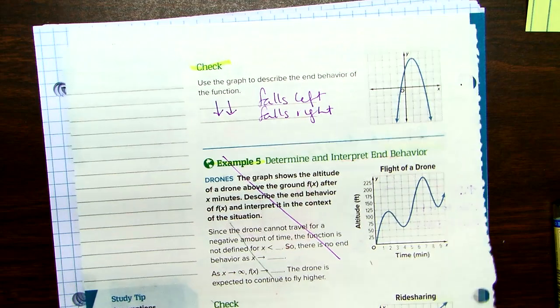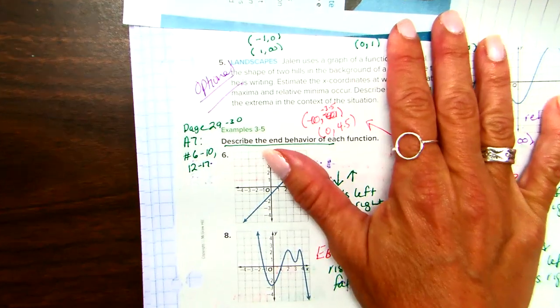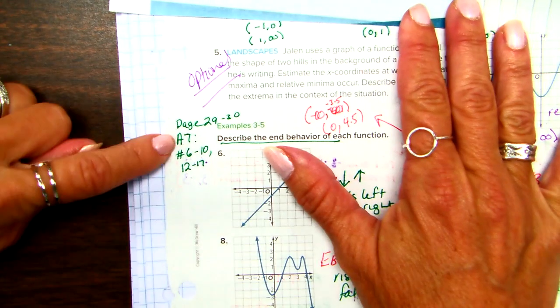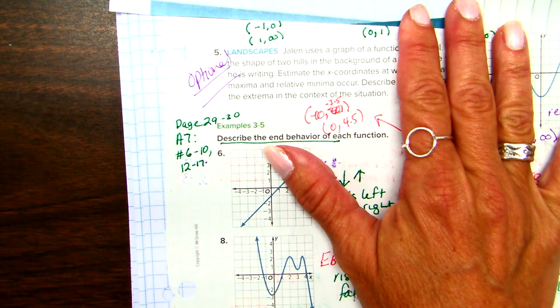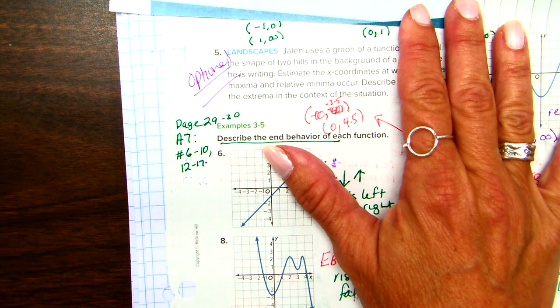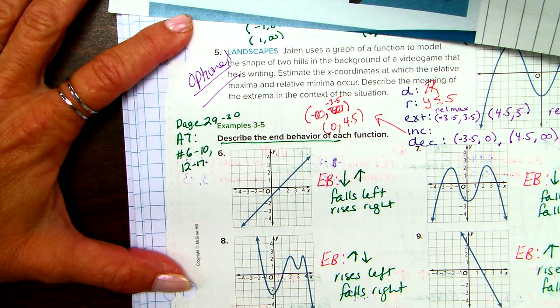All right, so here is your homework. It's on the same page as yesterday's. I just don't want to overwhelm you with everything I have written there. So A7, page 29 and 30. Go to the practice page. 6 through 10, 12 through 17. Please write that down. You're going to do just the end behavior on 6 through 10.